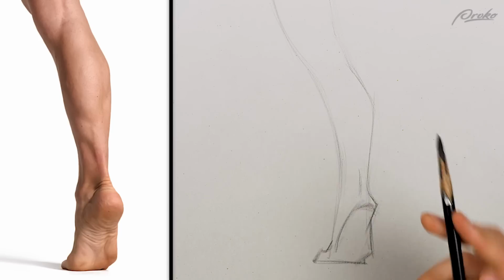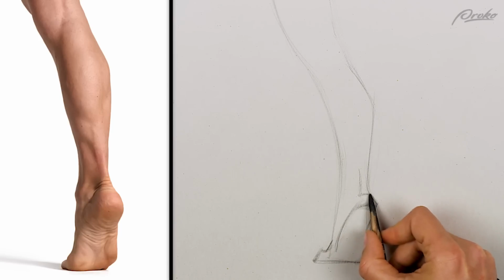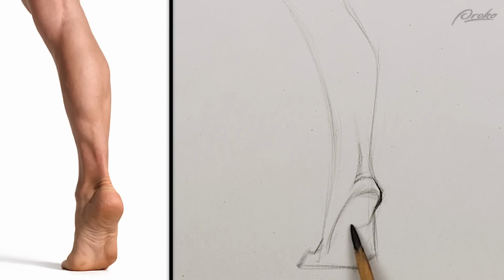Okay, so we know that the top of the heel bone is right here, and that's where the Achilles tendon attaches, and then the thinnest part of the Achilles is a little bit above that, right there. So I know that this gesture line in here is going to get a little bit thicker again as it goes towards the heel. Okay, I'm just going to get a few of these creases in here, show the tension, and that's probably good enough for this foot. Okay, let's work our way back up.